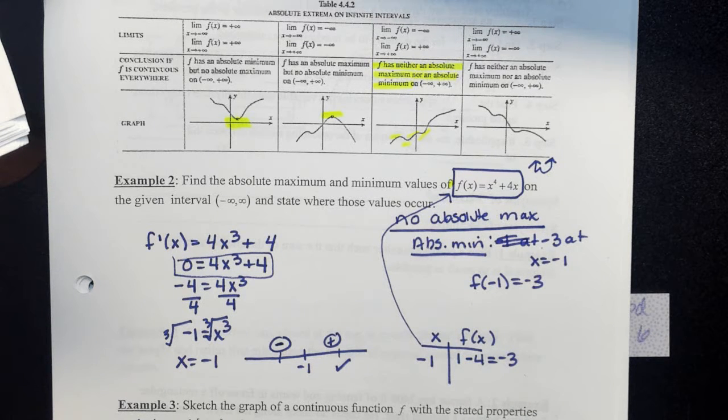Sometimes they won't ask you for both. That's why I'm emphasizing this. If they want the value, it's just the y value you better give them. If they want to know where it's occurring, you've got to give them the x value. Remember, x is your location.